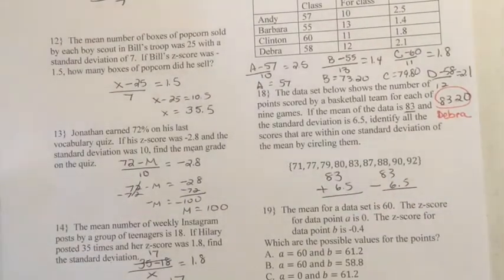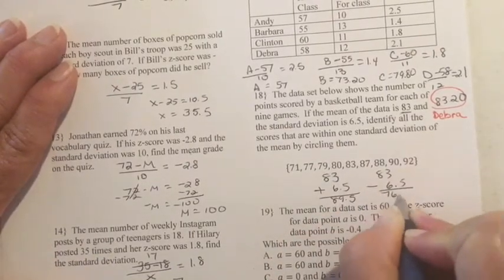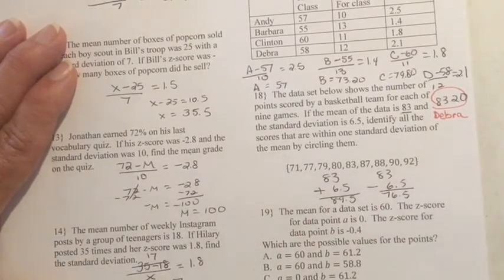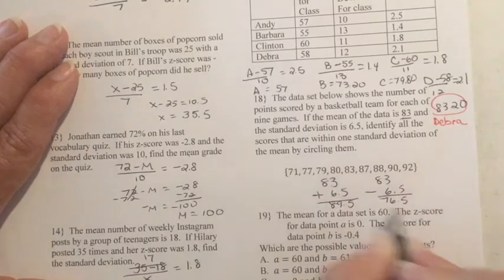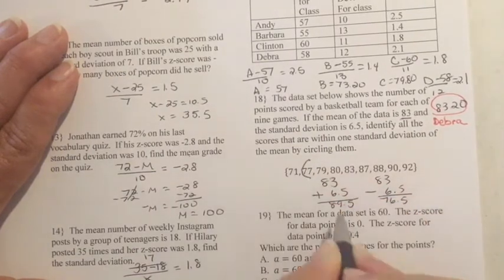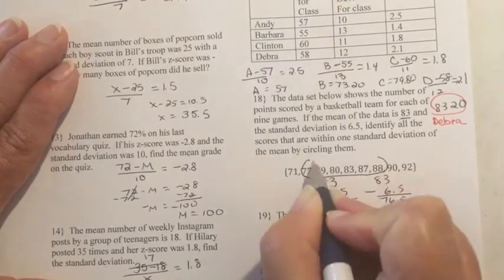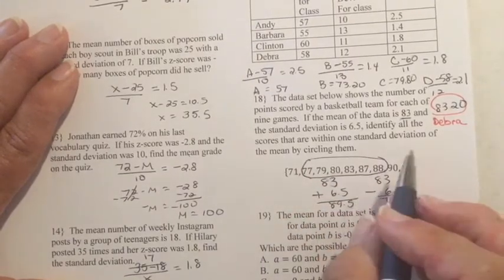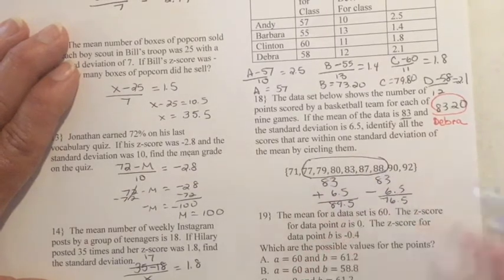So if you do that, you're going to get 89.5 and 76.5. So you want all the amount of points scored to be between those 2 numbers. So above 76.5 starts here, and below 89.5 starts here. So you should have circled the values 77, 79, 80, 83, 87, and 88.